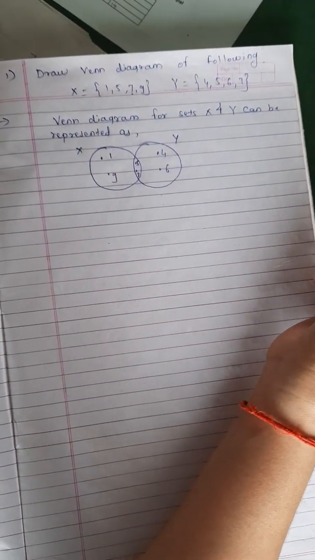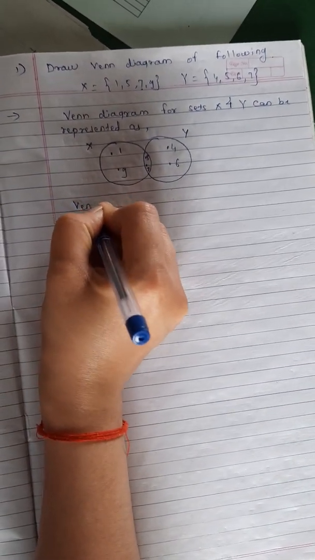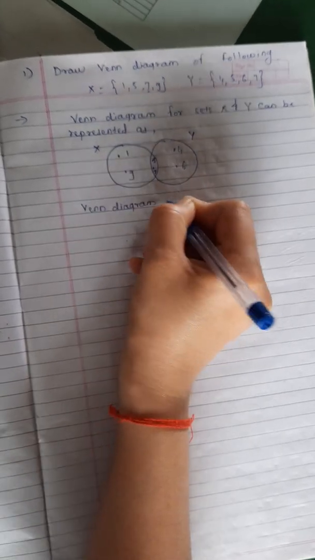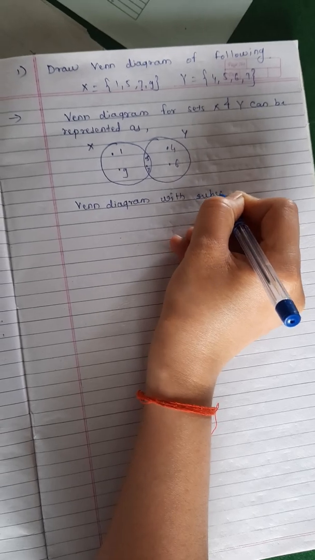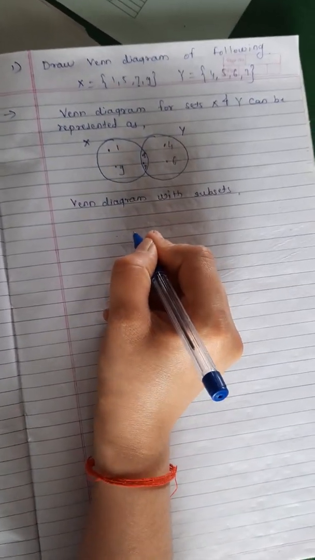Okay, now Venn diagram with subsets we draw here.